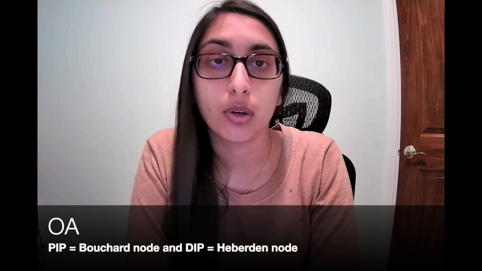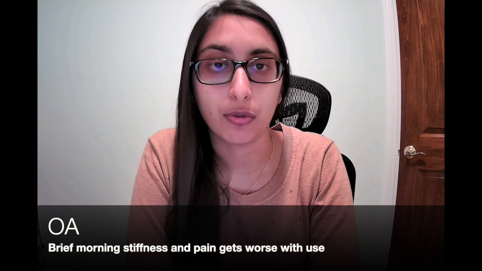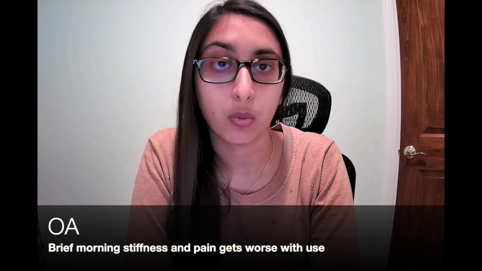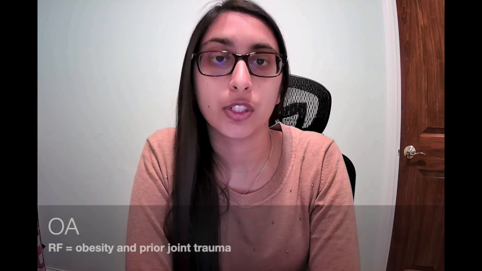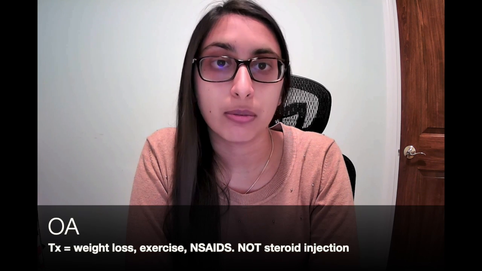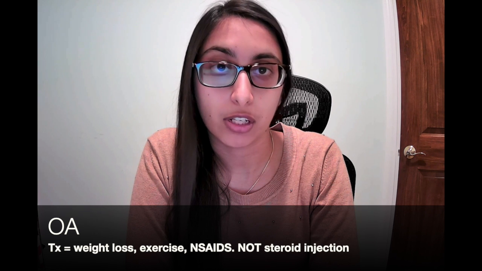Osteoarthritis will affect the PIP and the DIP joints. People with osteoarthritis will have brief morning stiffness, and their pain will get worse with activity. Some risk factors for osteoarthritis are obesity or prior joint trauma. If you were to do an X-ray, patients with osteoarthritis will show a loss of joint space and will also show some osteophytes. The first-line treatment for osteoarthritis is weight loss and exercise, since a big risk factor is obesity.